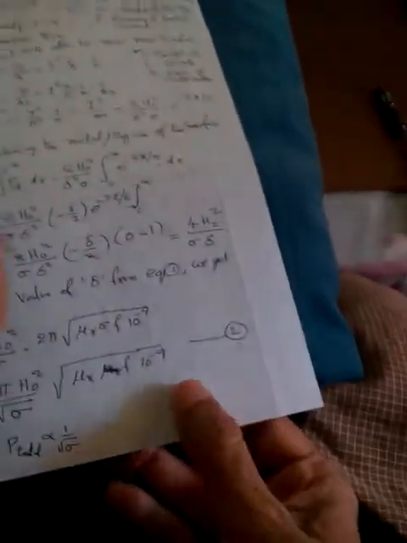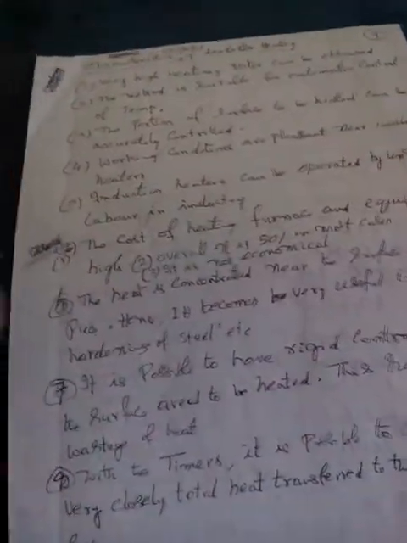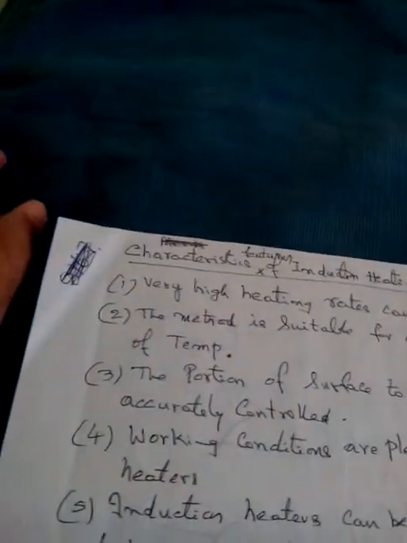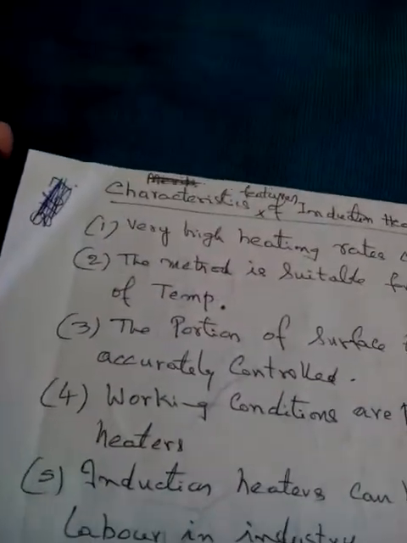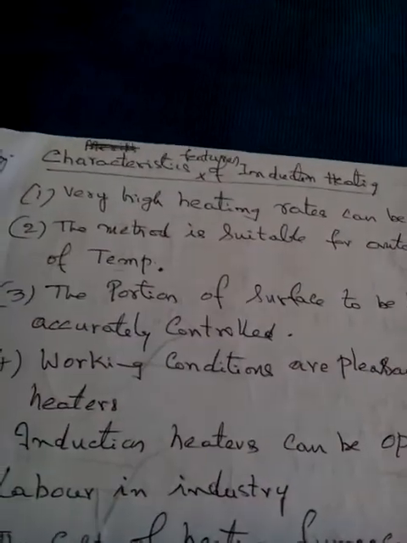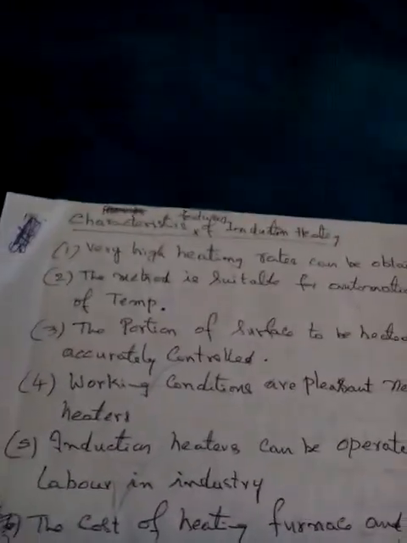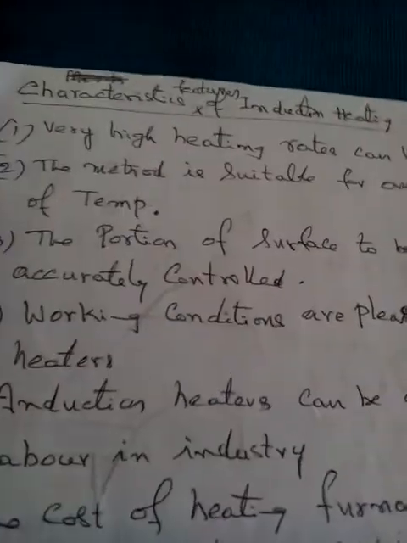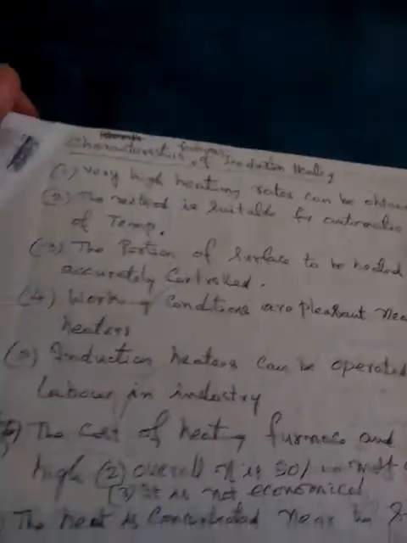Next, the characteristic features of induction heating. Number one, very high heating rates can be obtained.